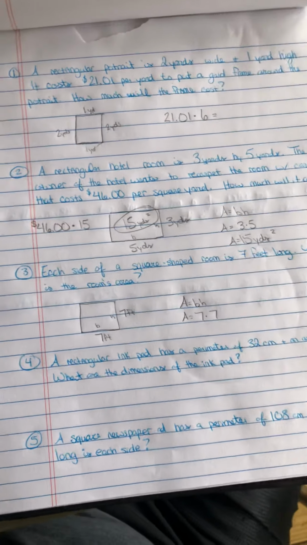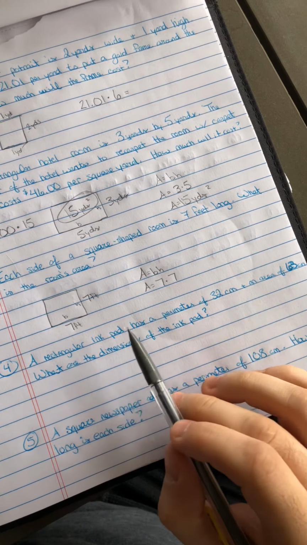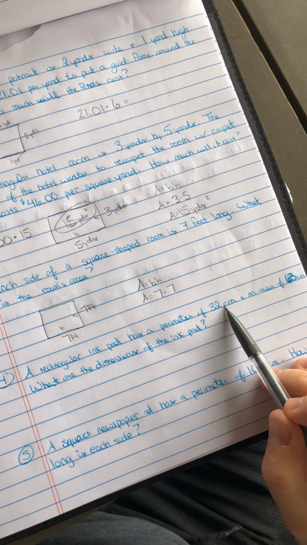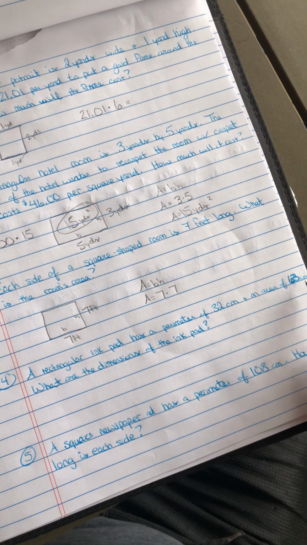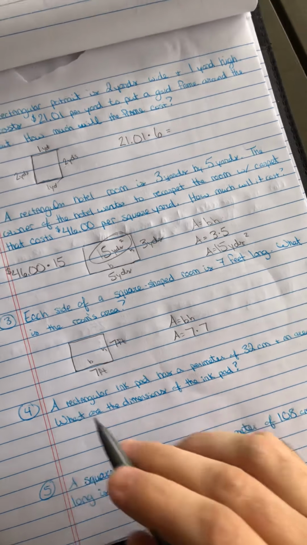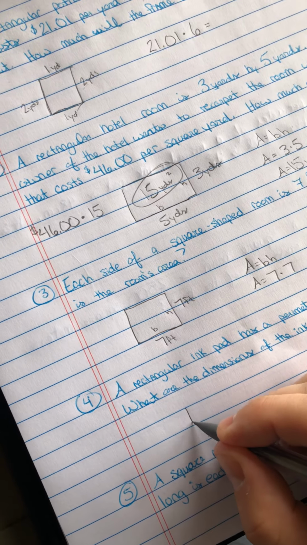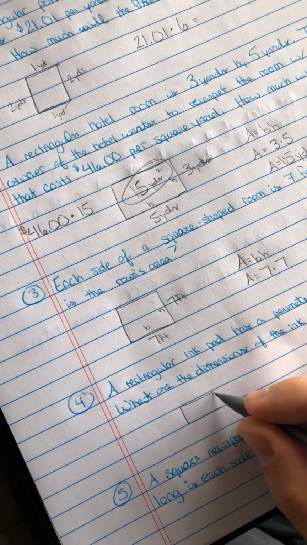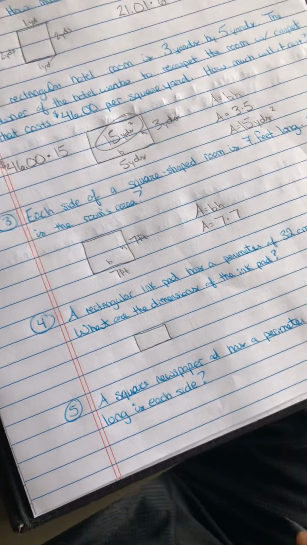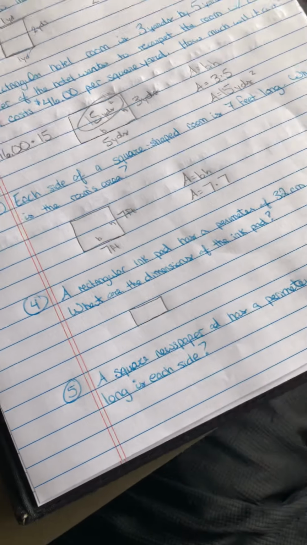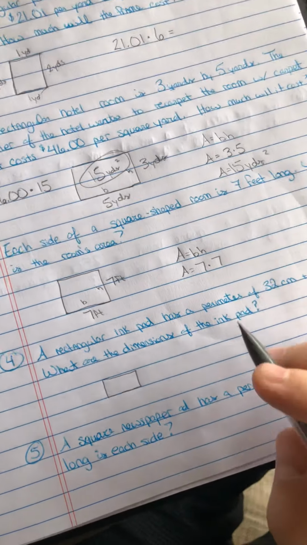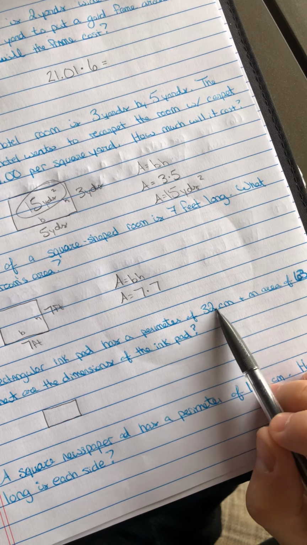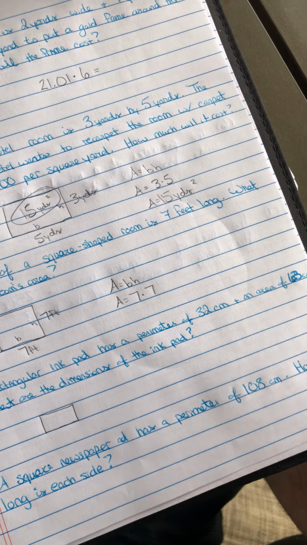Now, a rectangular ink pad has a perimeter of 32 centimeters and an area of 63 centimeters. Okay, so a rectangular ink pad. I'm going to draw it kind of small on this one because it's just more of a visual thing. What are the dimensions of the ink pad? Now, it's rectangular. The perimeter is 32 centimeters and the area is 63 centimeters.